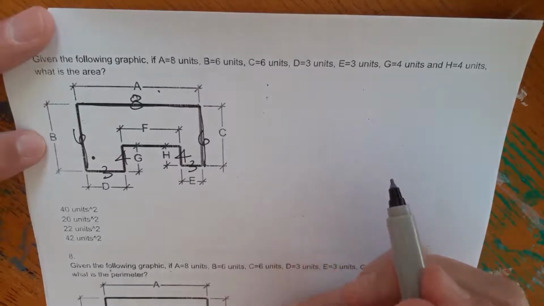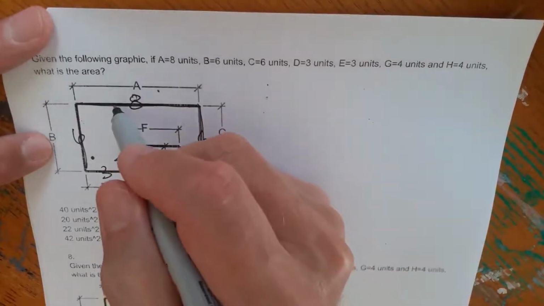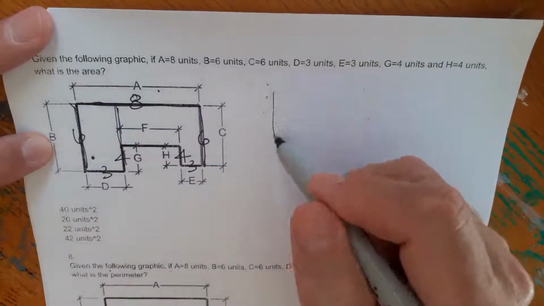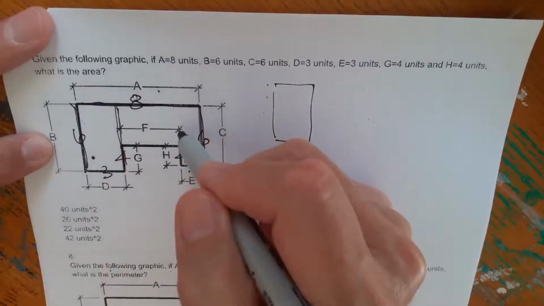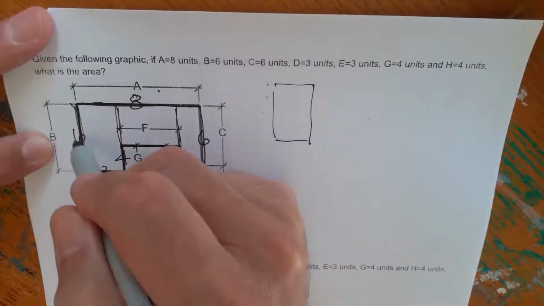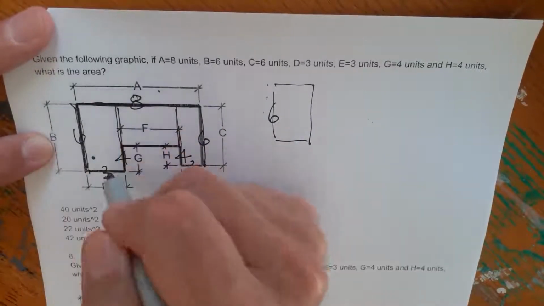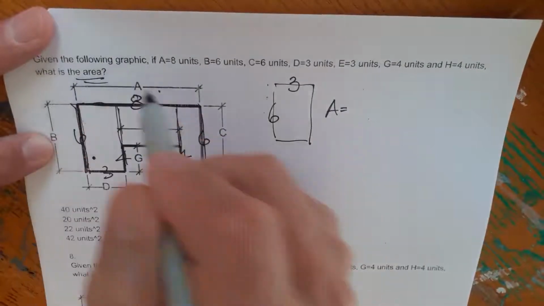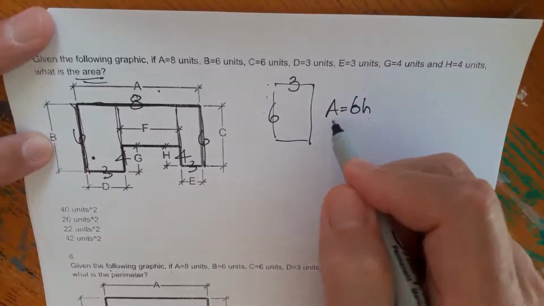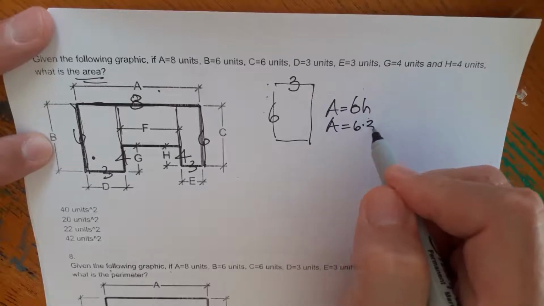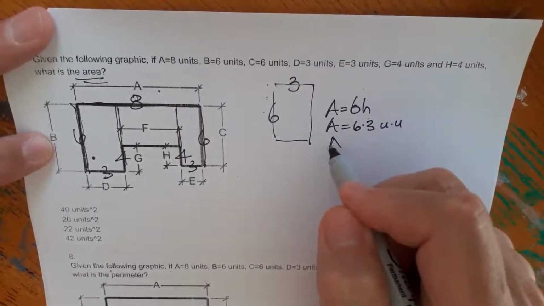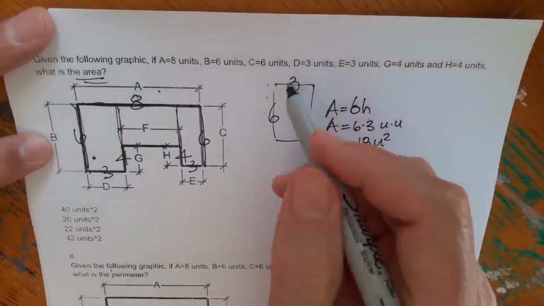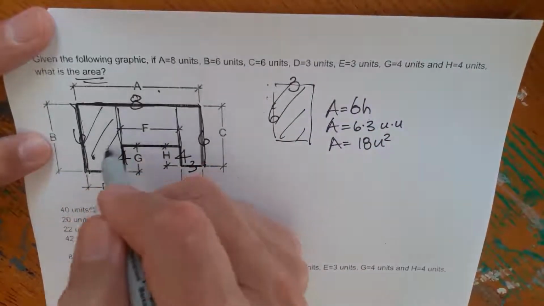What's the area? So I see a rectangle here. Right, there's a rectangle. Let's do this one first. This one's 6. How far across? 3. So we're finding area? Yep, area equals base times height. So area equals 6 times 3, unit times unit. Area equals 18 units squared. That's our first one here, for this area here.